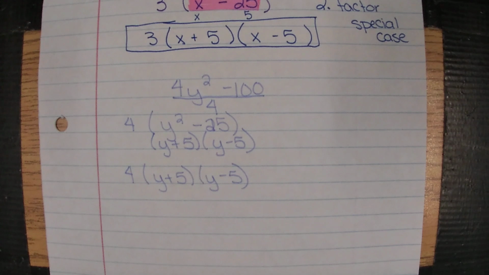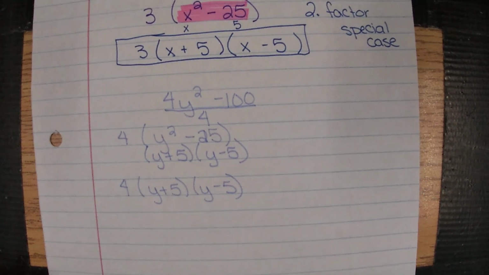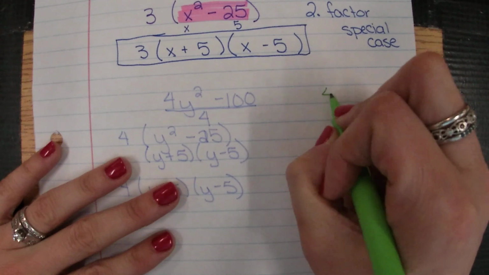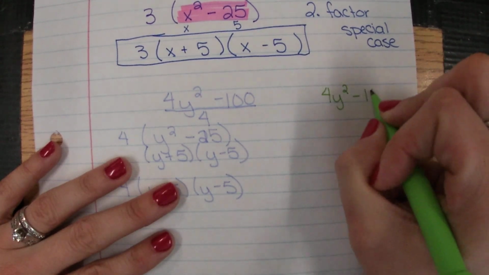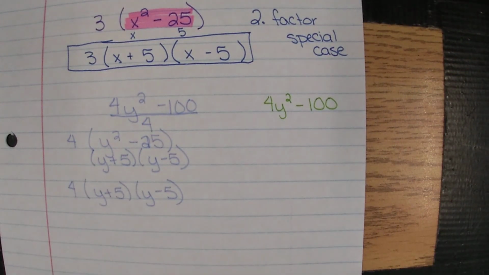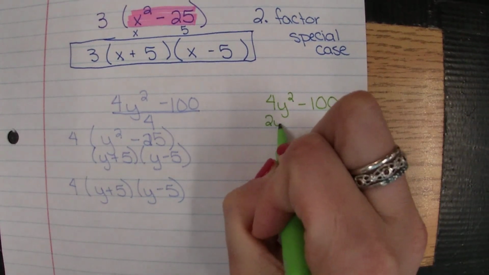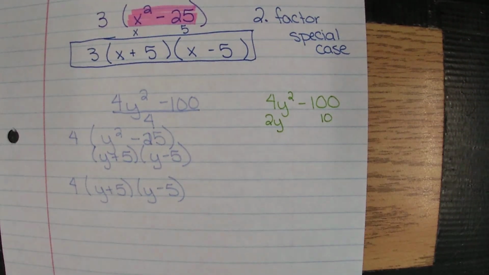Now, I just want to show you what happens if you miss that GCF first. Because again, just like before, it doesn't mean that it's impossible. It just means that it's a little bit of extra work. So if we look at this 4y squared minus 100 first, and we think, okay, this is a perfect square because this is 2y times 2y, and this is 10 times 10, right?